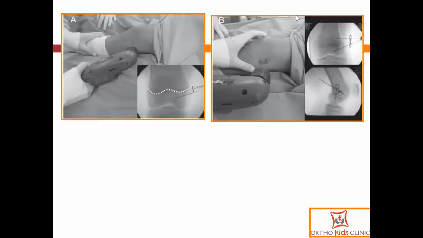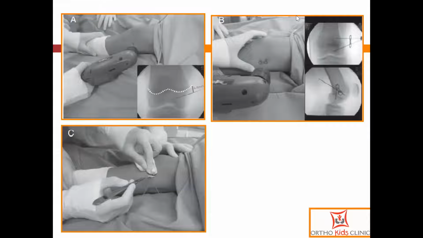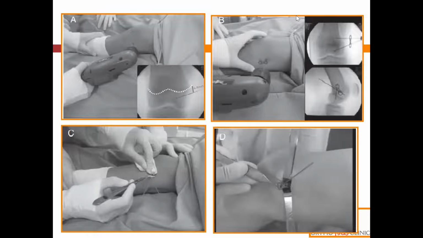And once they put 2 wires, they remove the plate and they make the incision joining these 2 wires. And then they guide the plate inside and they fix it. So this modified technique has a smaller incision and a smaller radiation exposure and so on, but you can do it either way, and this procedure should not take more than 6 to 10 minutes.